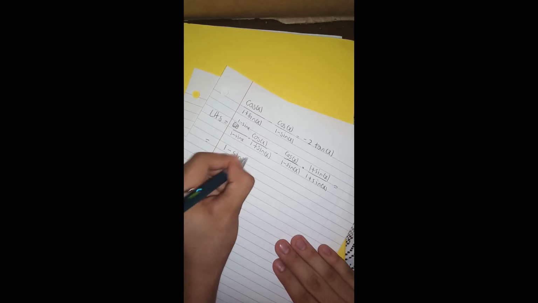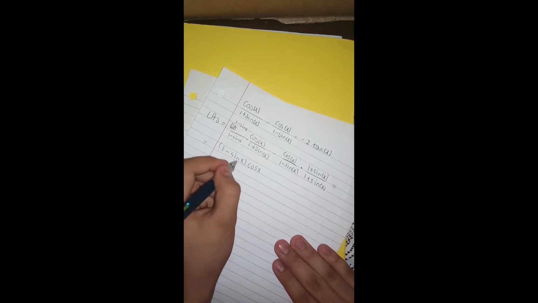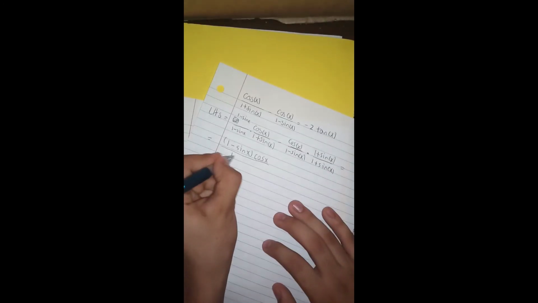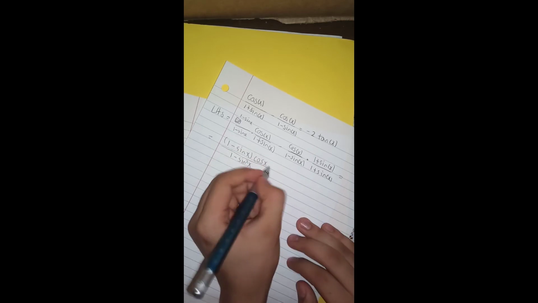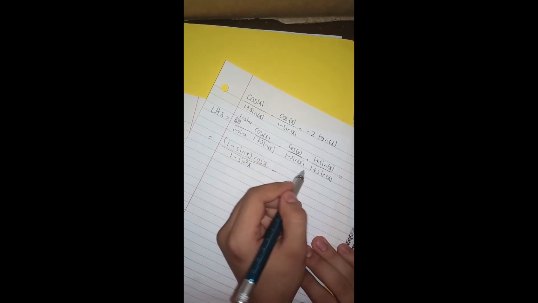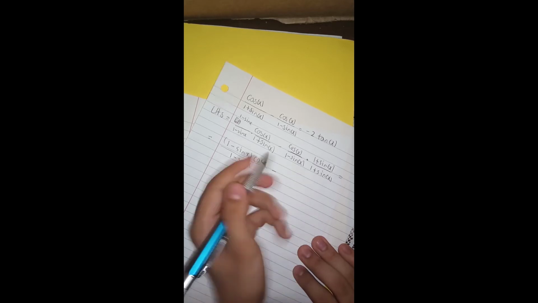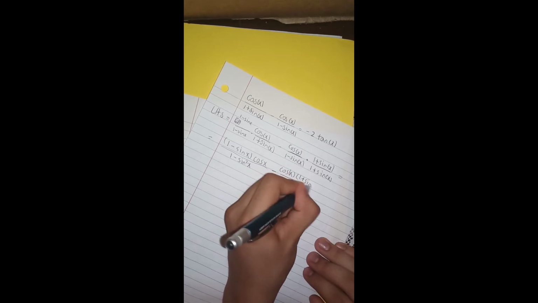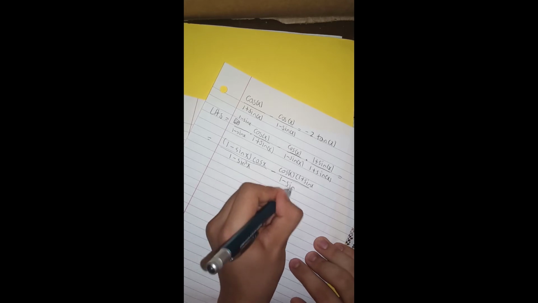So we will have cosine of x over 1 minus sine squared x, minus, and we'll do the same over here, cosine of x times 1 plus sine of x over 1 minus sine squared x.